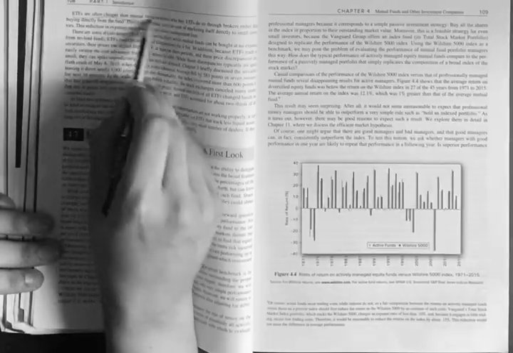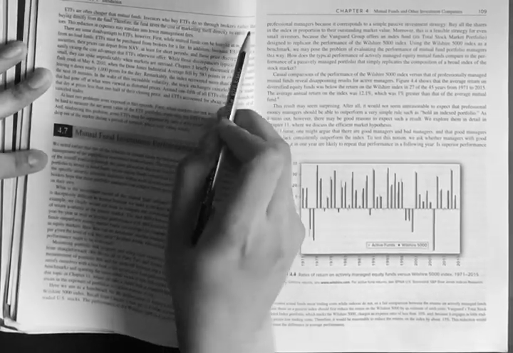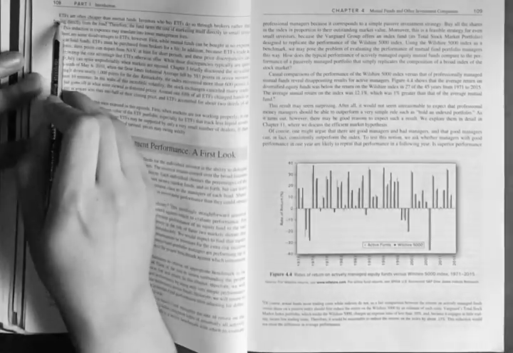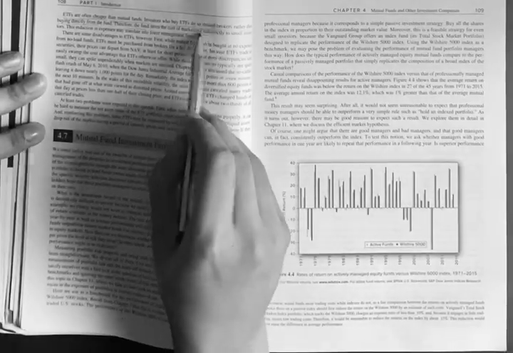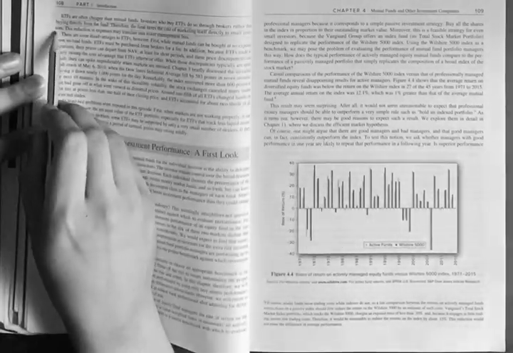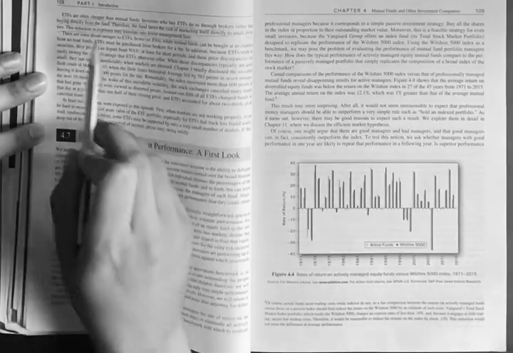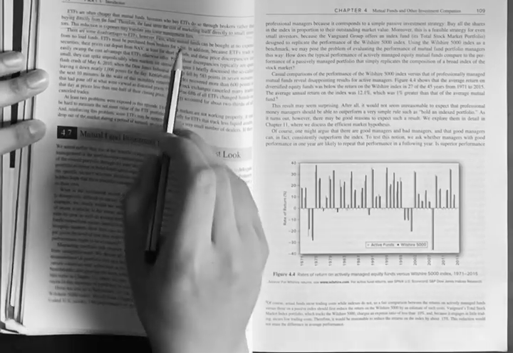ETFs are often cheaper than mutual funds. Investors who buy ETFs do so through brokers rather than buying directly from the fund. Therefore, the fund saves the cost of marketing itself directly to small investors. This reduction in expenses may translate into lower management fees. There are some disadvantages to ETFs, however.